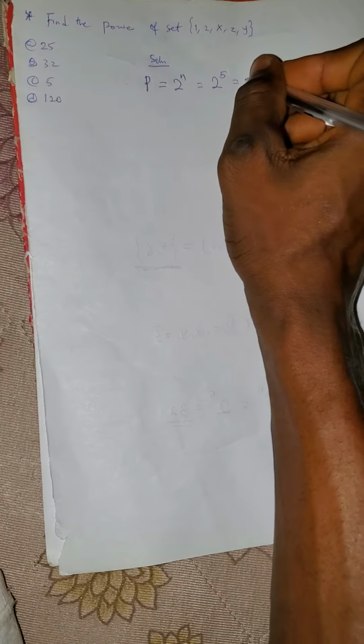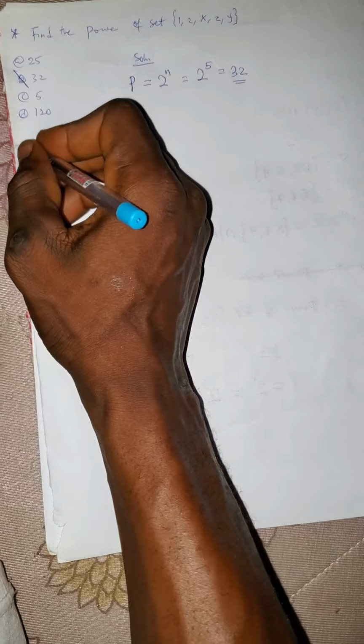And when we count the set given to us, the total number of elements here is 1, 2, 3, 4, 5. So that's 2 raised to the power 5. And the answer is 32, which is option B. The next question.